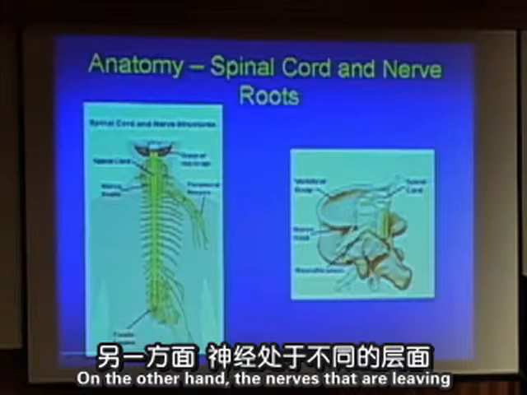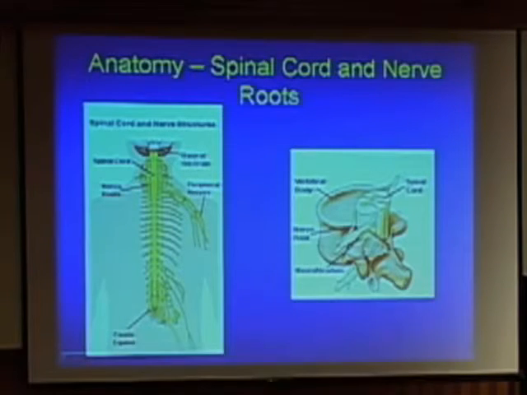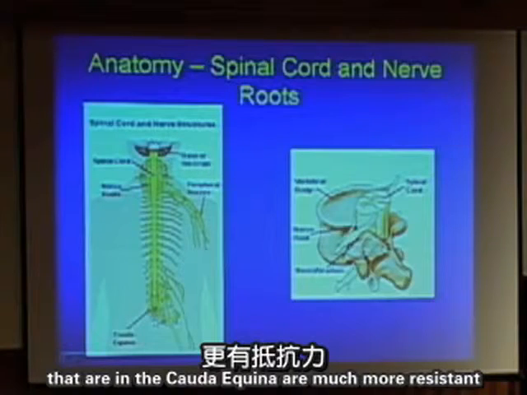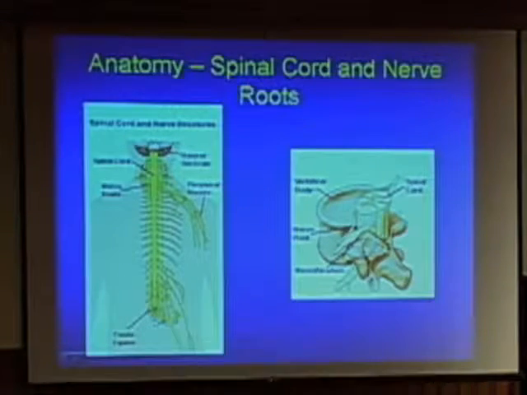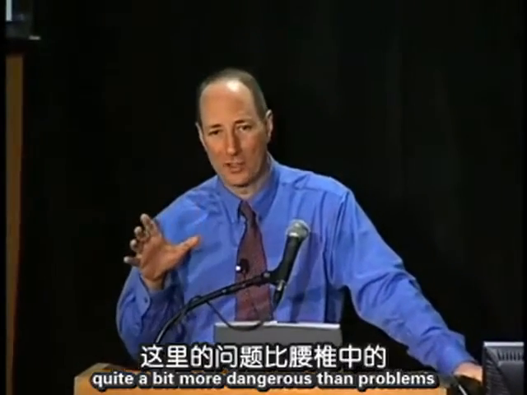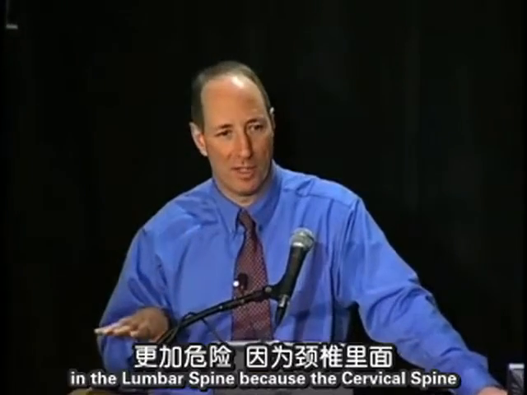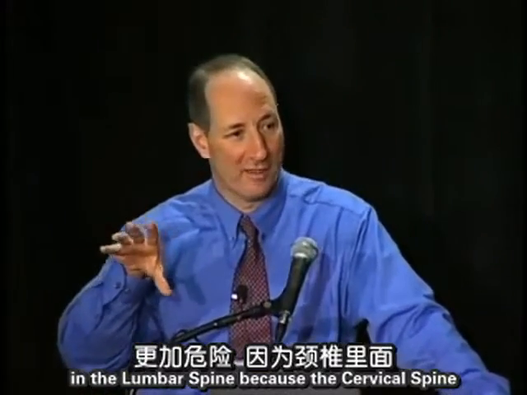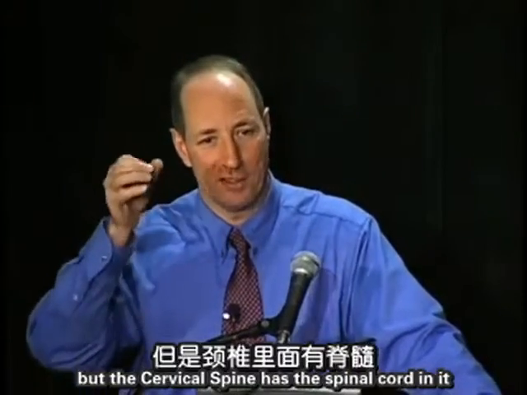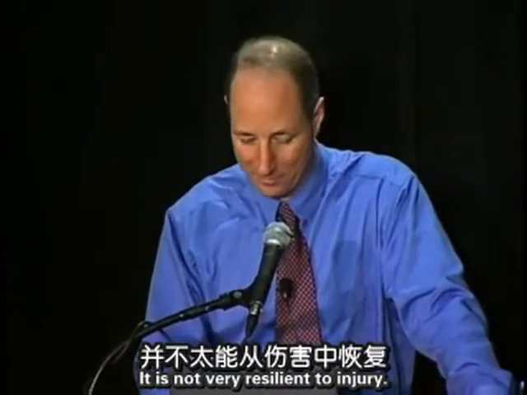On the other hand, the nerves that are leaving at each level, the nerve roots, and the nerves in the cauda equina are much more resistant, so they can be moved around some. But this is what makes problems in the cervical spine quite a bit more dangerous than problems in the lumbar spine, because the cervical spine has a lot of motion to it, but the cervical spine has the spinal cord in it, which is relatively fragile. It is not very resilient to injury.